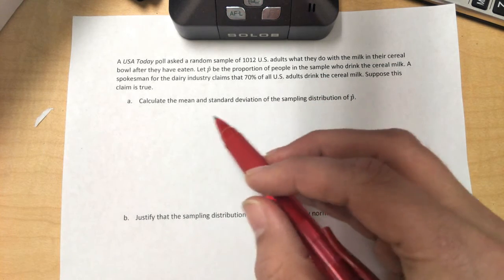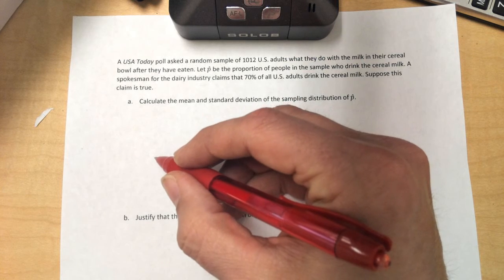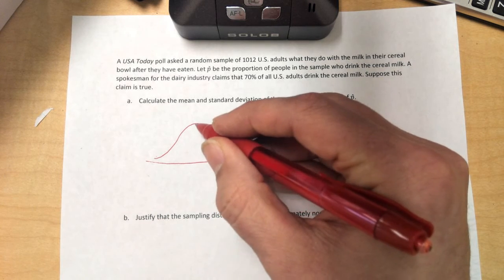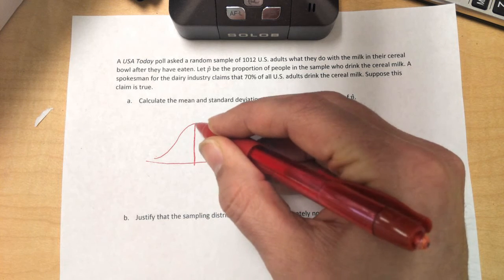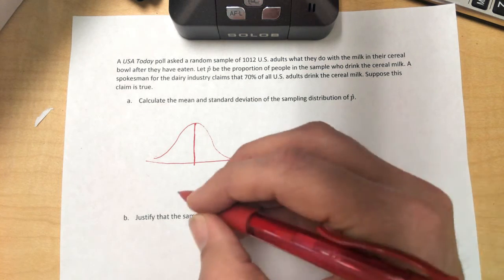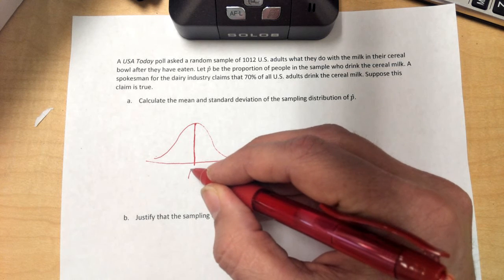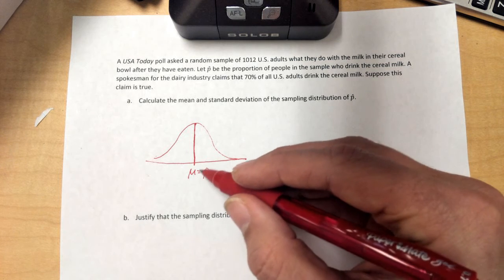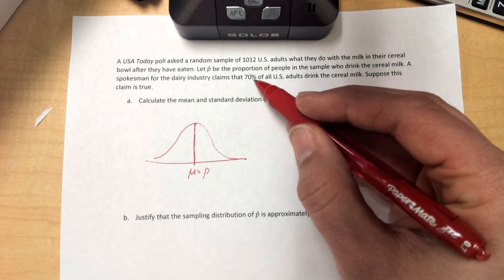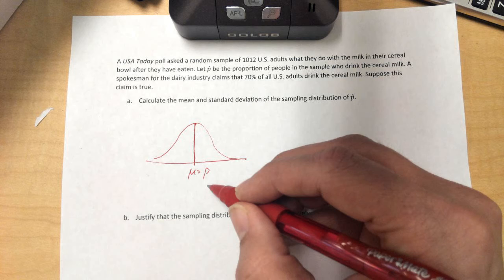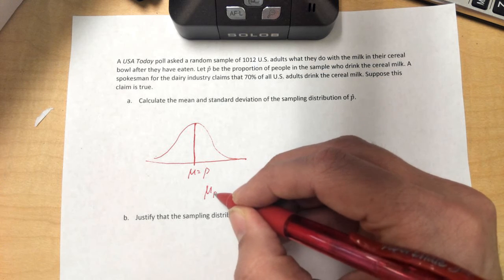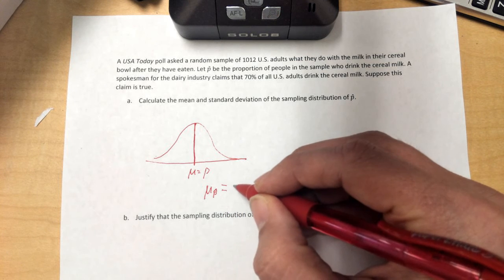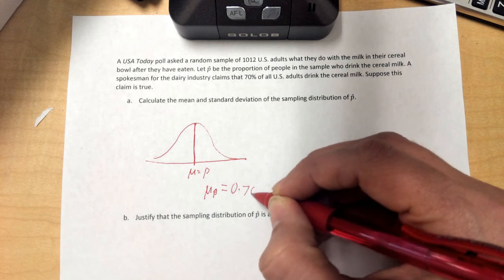Whenever we're doing the sampling distribution, that's the distribution of all the values, which we believe is going to be normal. We'll check that here in a minute. We're looking for the mean, which is the center of our distribution because it's a normal curve, and the mean for the sampling distribution equals our population proportion, which is 70%. So the mean of our sampling proportion, mu of P hat, equals P, which is 0.70, 70%.